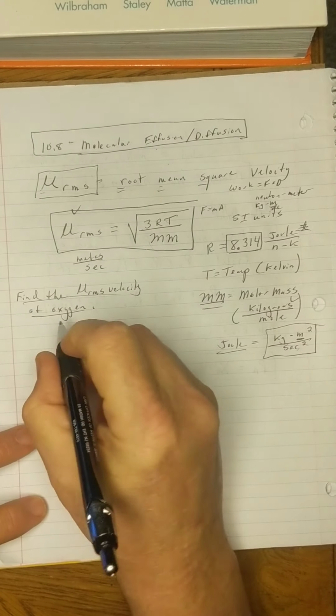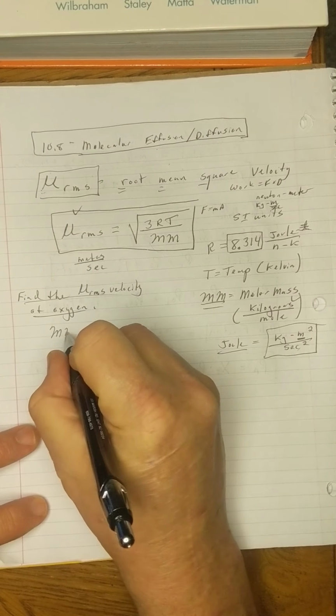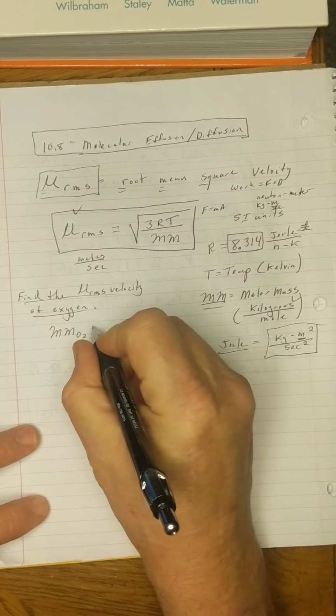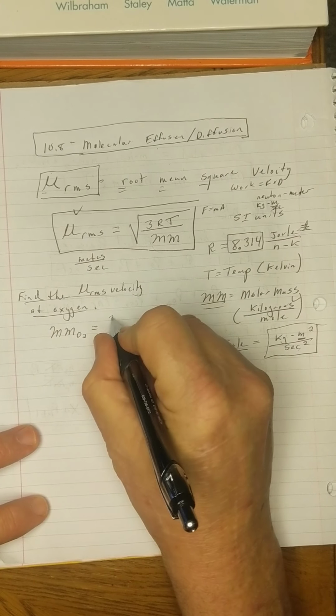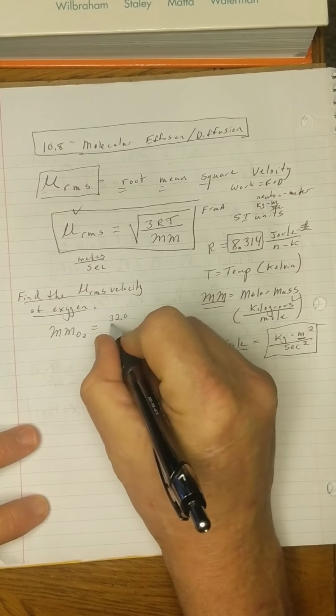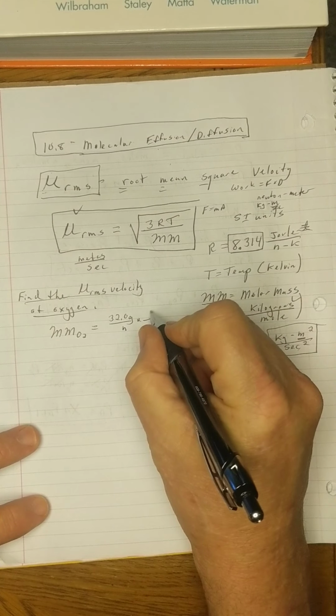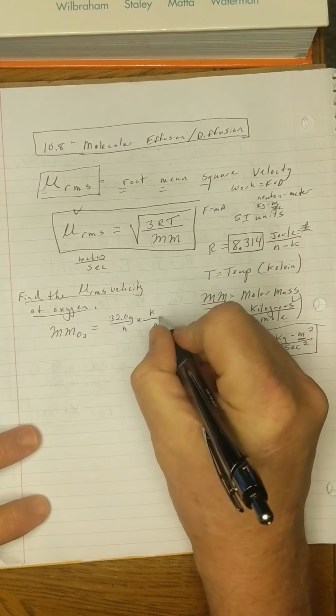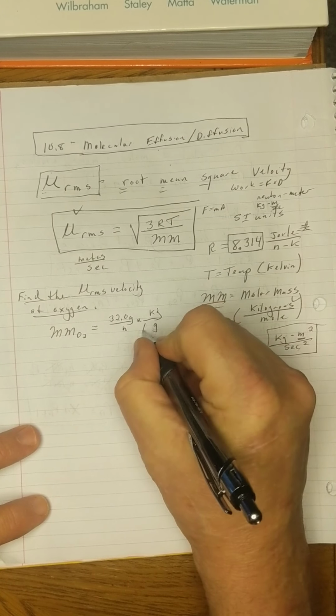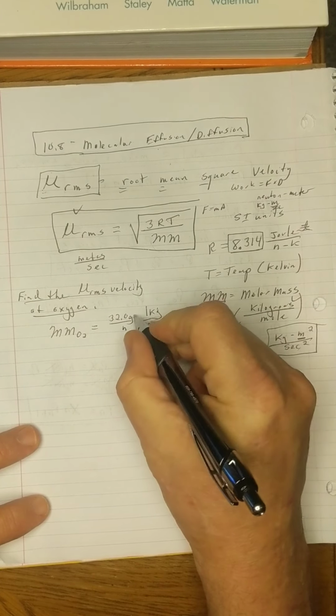So the thing I know about oxygen is I have to find its molar mass of O2. So normally we would say it's 32, 16 times 2, grams per mole, but I have to convert a gram to a kilogram. So I get 1,000 grams per 1 kilogram.